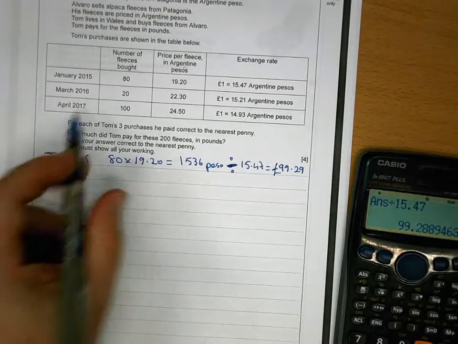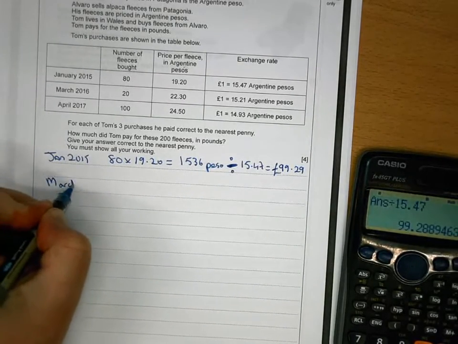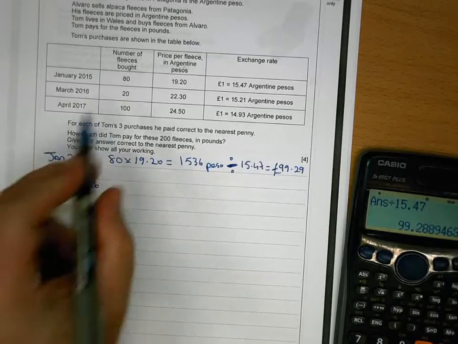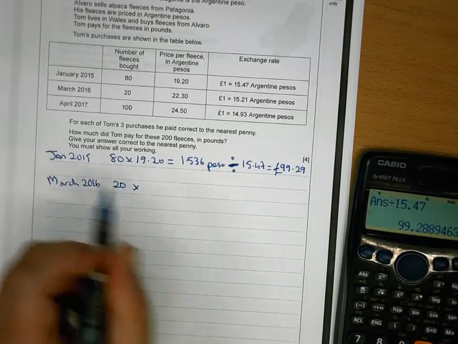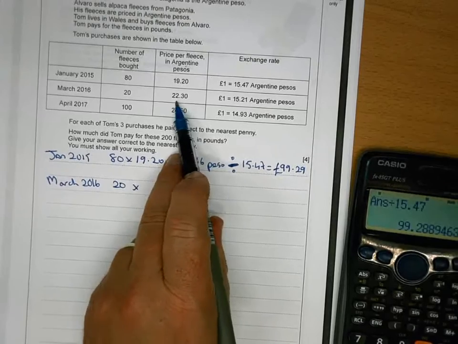Then in March 2016, he buys 20 fleeces at a different peso value.